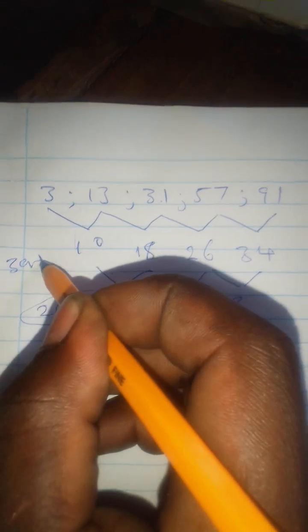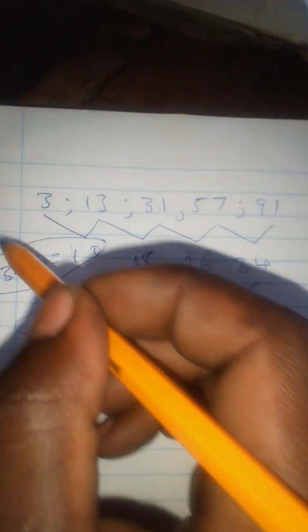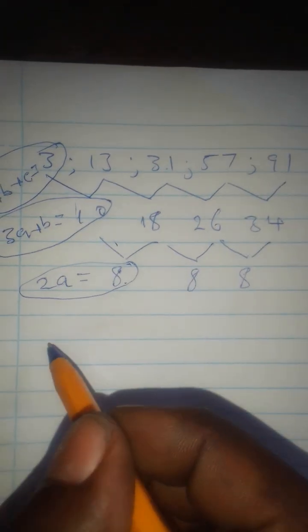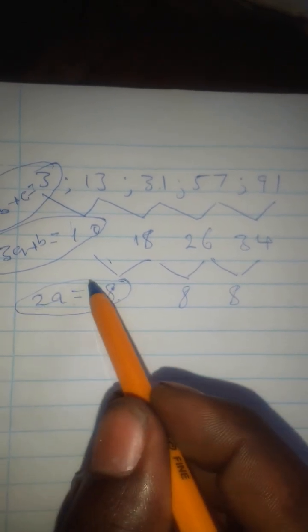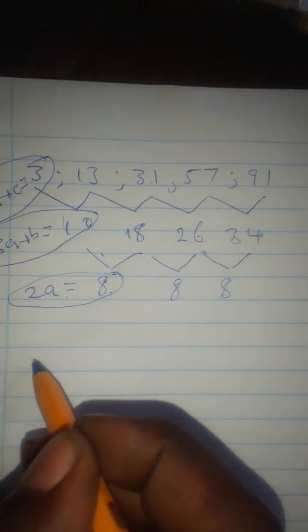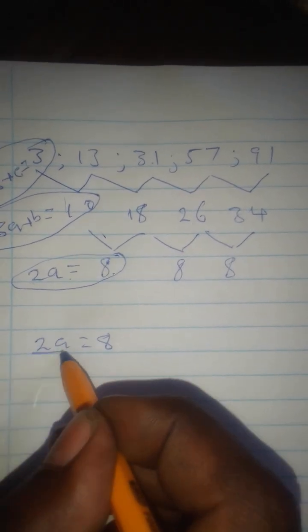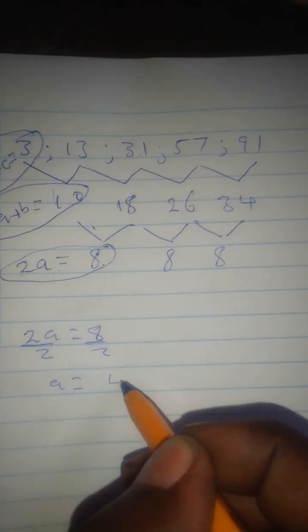Then here we're going to take 3a plus b, which equals to 10. Always take a first term, then a plus b plus c equals to 3. And we take all the first terms, then we start with a, which is a, here we have a only, which means we are going to start with a. So we are going to say 2a equals to 8. And then we are going to divide by 2, then our a is equal to 4.